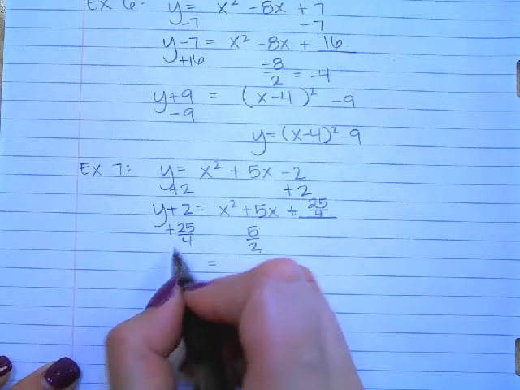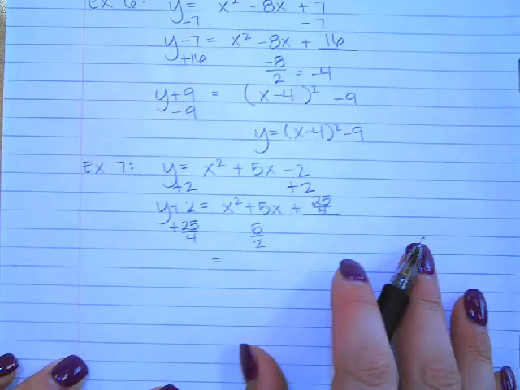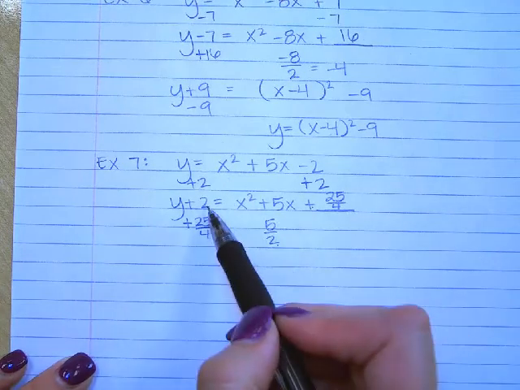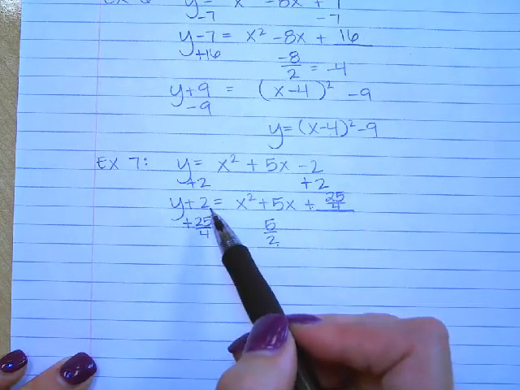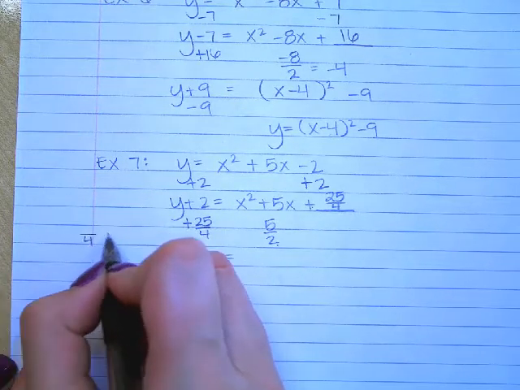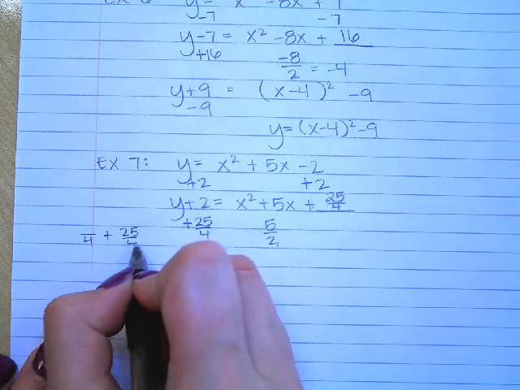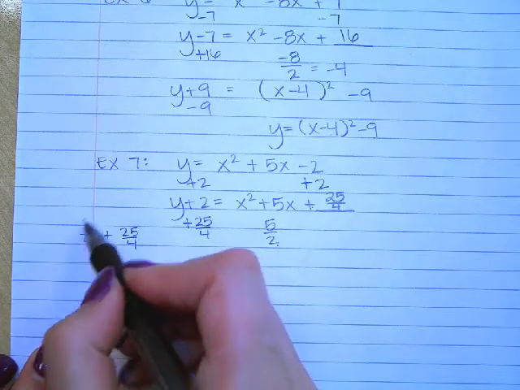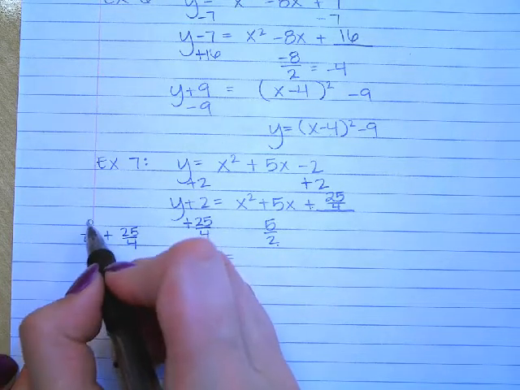And so that gives me 2 plus 25 over 4. If I want to write 2 as a fraction, and I want that fraction to be over 4, then I'm going to say something over 4 plus 25 over 4. And I know that this fraction needs to equal 2, so it must have been 8 over 4.